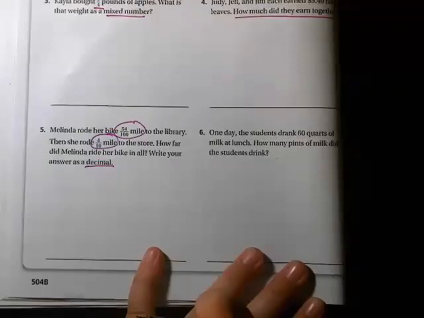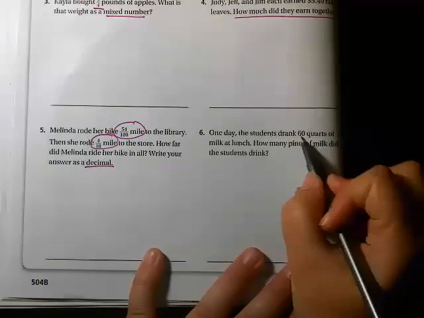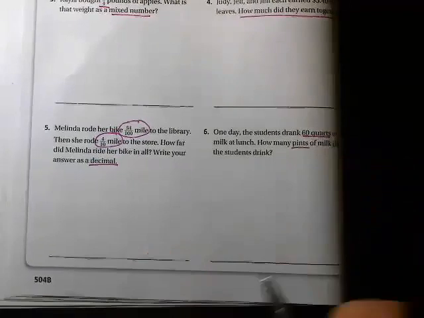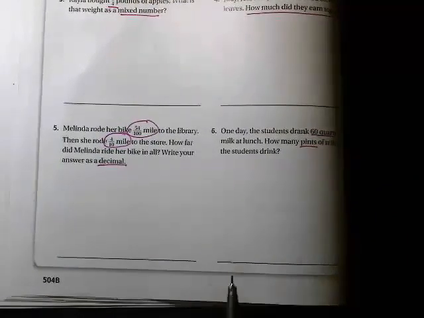Number 6 says, one day the students drank 60 quarts of milk at lunch. How many pints did the students drink? So change your 60 quarts into pints. You should be able to do all of the things on this page. There are none that you are skipping this time.